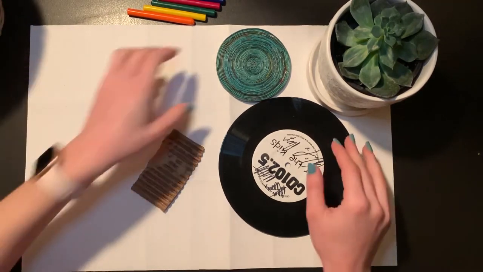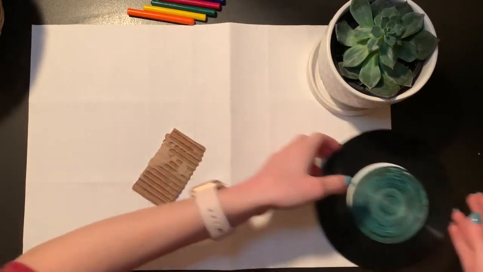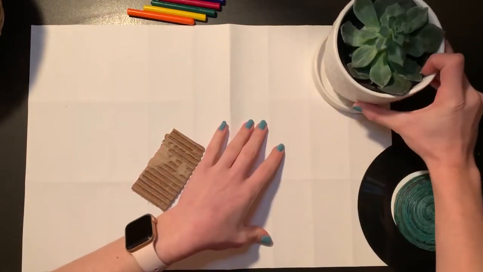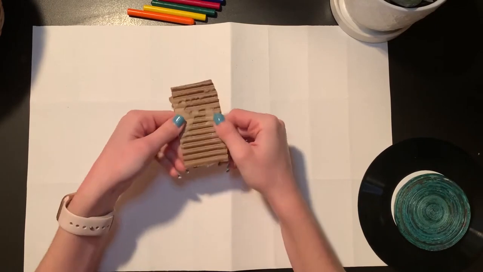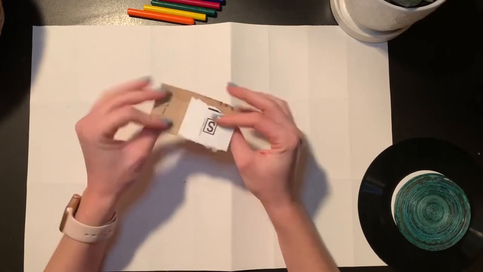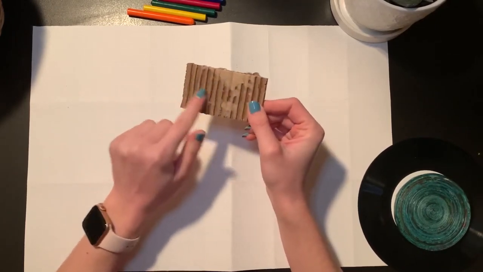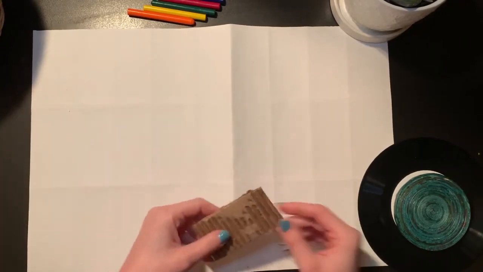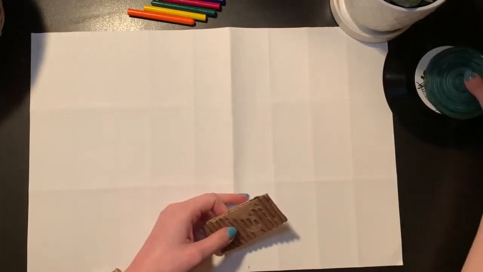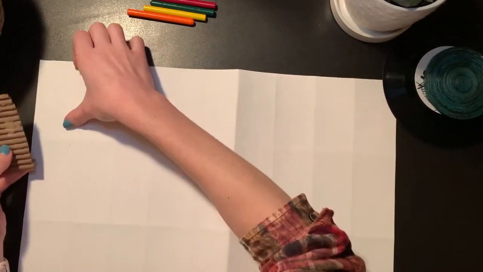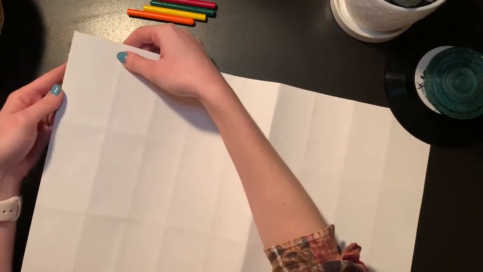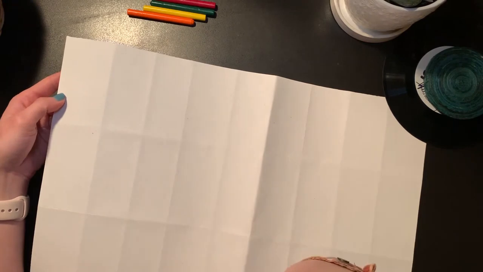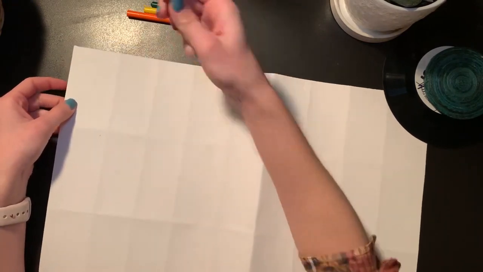So I am going to move some of these to the side, and I'm going to start with this little piece of cardboard that I have here. Now this is just a piece of a cardboard box that I ripped one layer off so I could see the bumpy inside part of it. And I am going to take this and do a texture rubbing with my crayon. So I am going to place this under my first little rectangular box on my paper. And I'm going to grab a crayon.